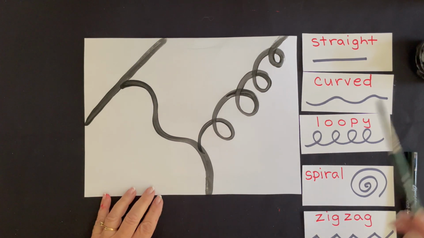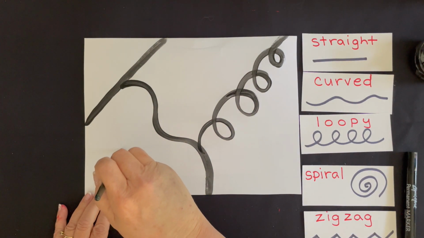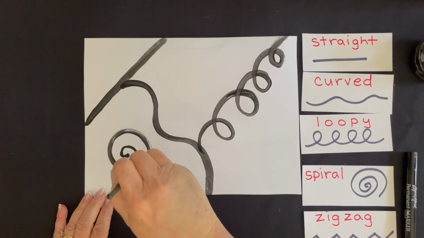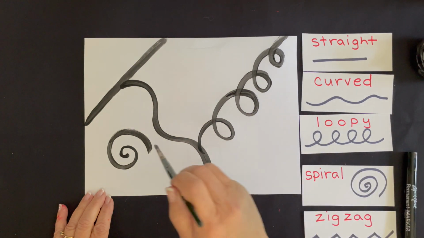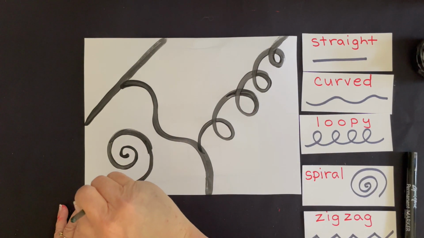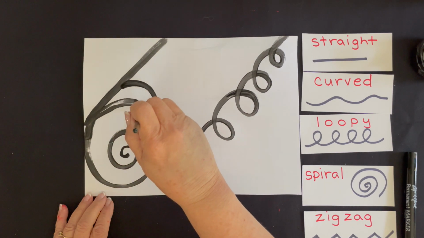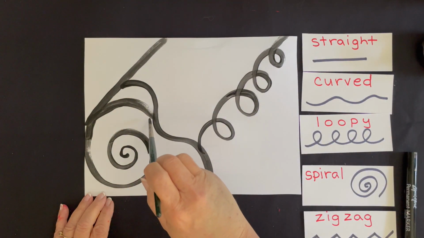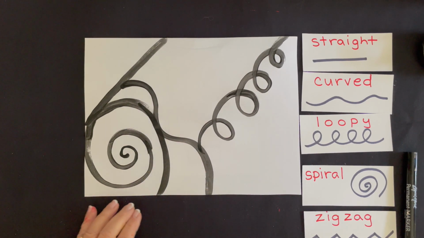I think I need to make a spiral. I think I'll start right over here in this big spot, starting in the middle, going around and around. It's getting a little dry, so I'll go back and dip, wipe, paint. Keep going. My spiral's getting bigger. My spiral's getting even bigger. My spiral is getting so big it goes right off the page.